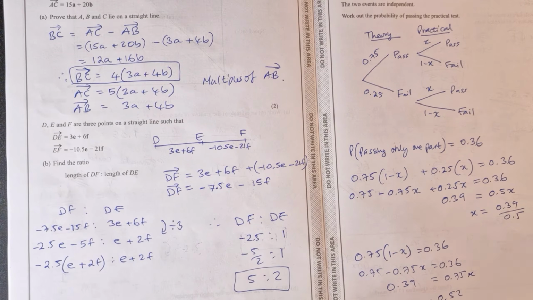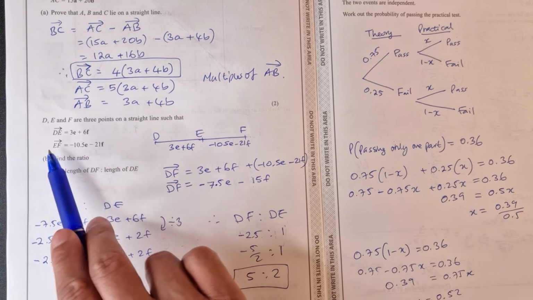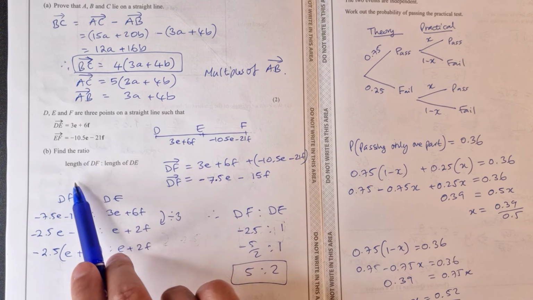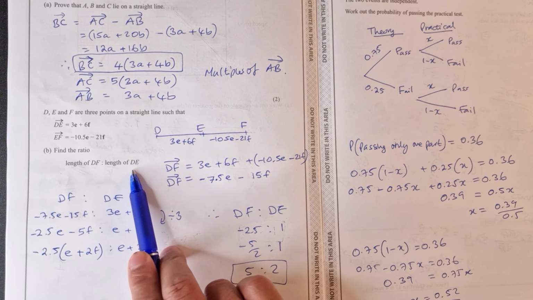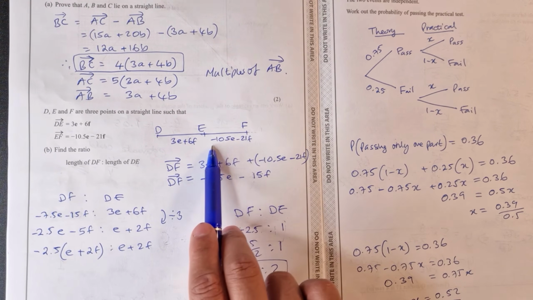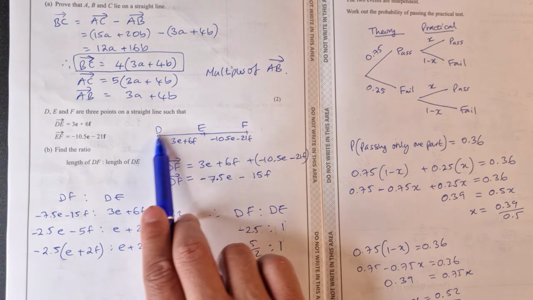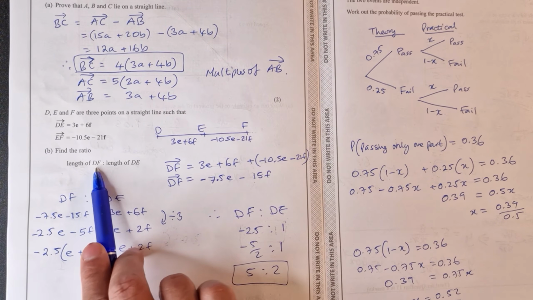Next, it says D, E, and F are 3 points on a straight line such that D to E is given to you, E to F is given to you. Find the ratio for the length of D to F and the length of D to E. So I drew this on a line like this. Obviously this is negative, so it means it's going the opposite way, but this is just for my working out references only. So I found D to F, okay, because the question needs me to find D to F.